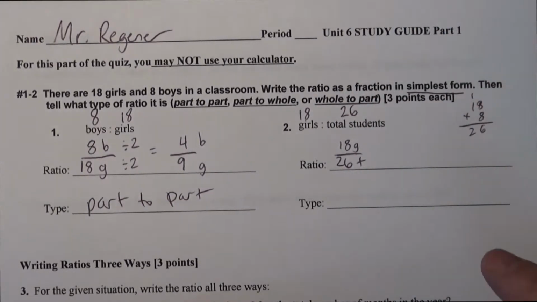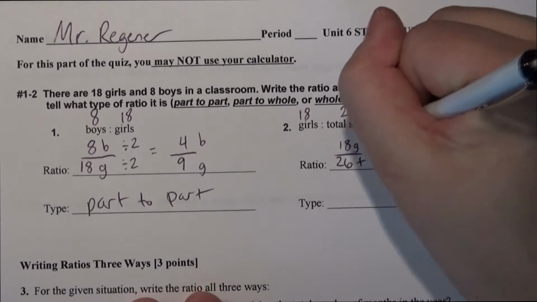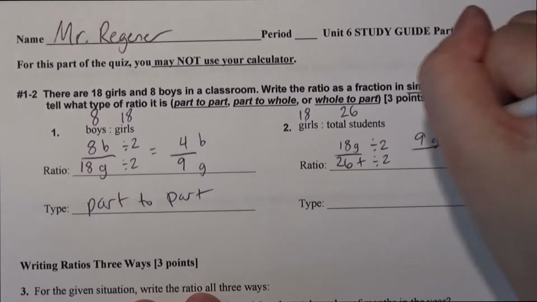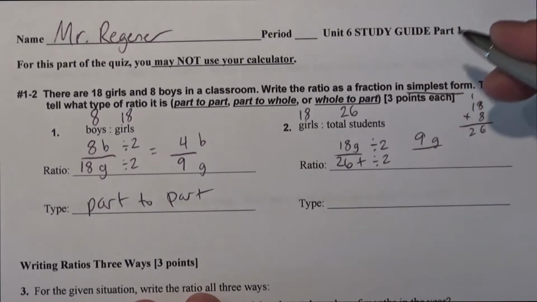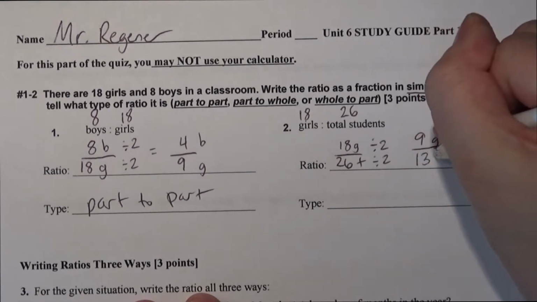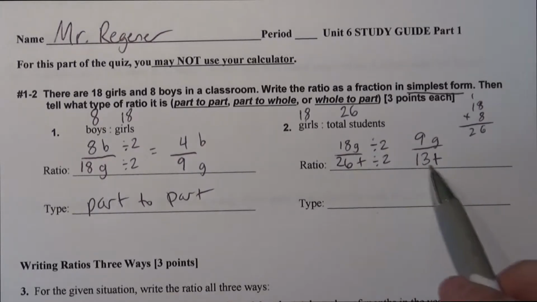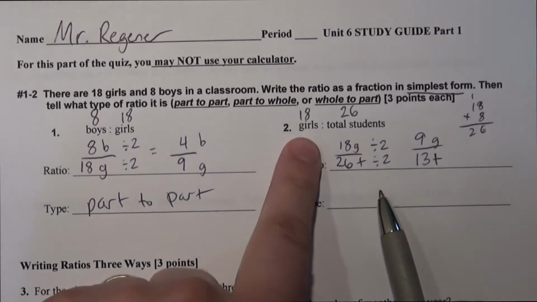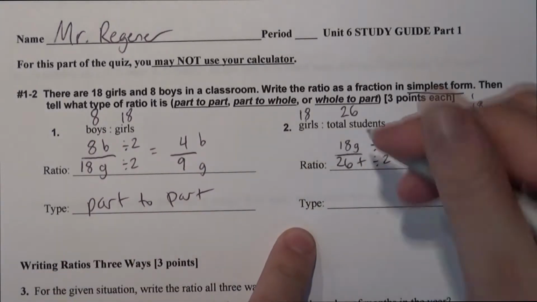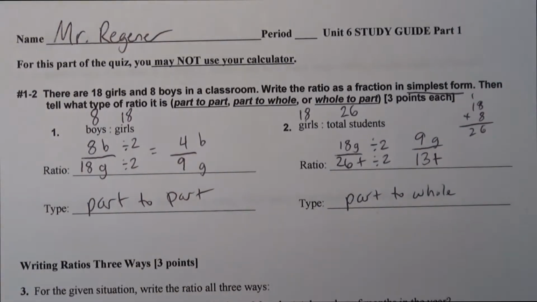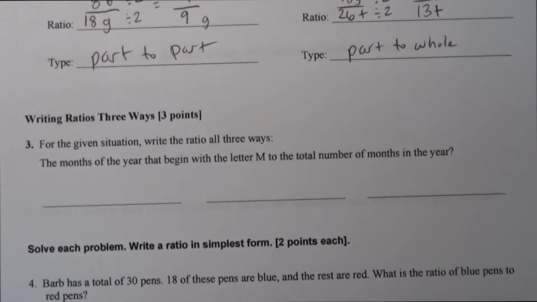But I'm not done there because, of course, I need to figure out this in its simplest form. So hopefully you're thinking about the number 2 again. 18 divided by 2 is 9 girls, and 26 divided by 2 gives you 13 total. So that would be my simplest form there, 9 and 13. And I know that, by the way, because 13 is prime. Now look at this. I have a part of the class and all of the class. So my type here is going to be part to whole. There we go. That's pretty simple for 1 and 2. And again, those two are very, very similar to each other.